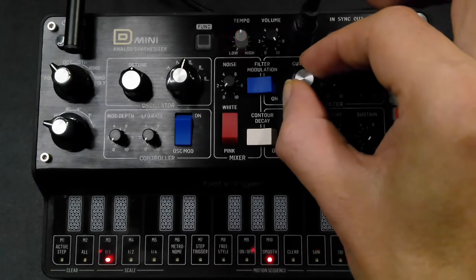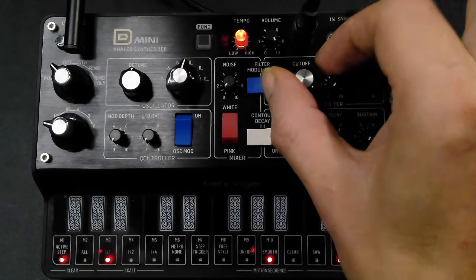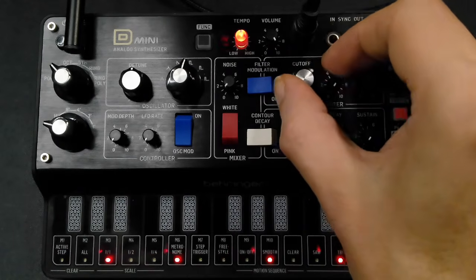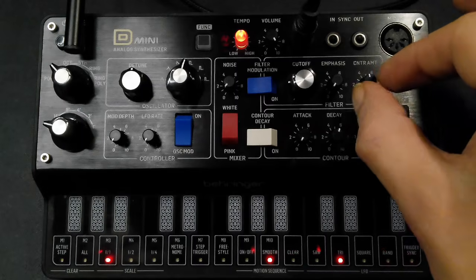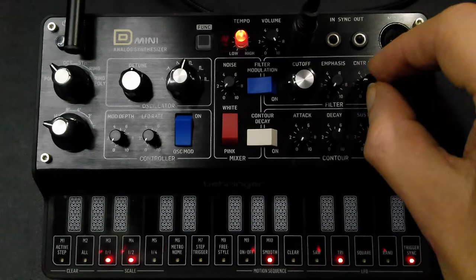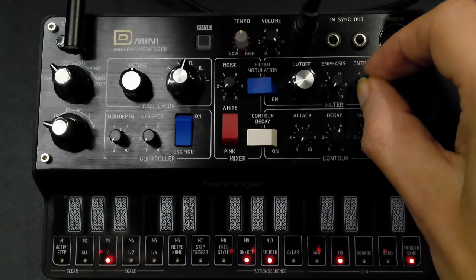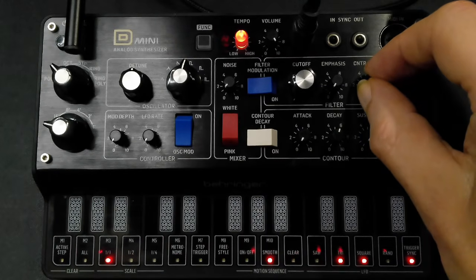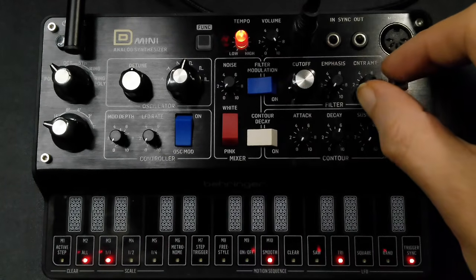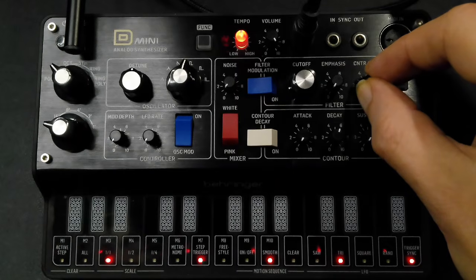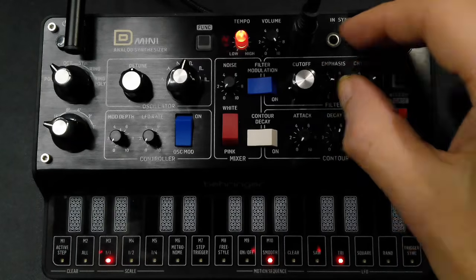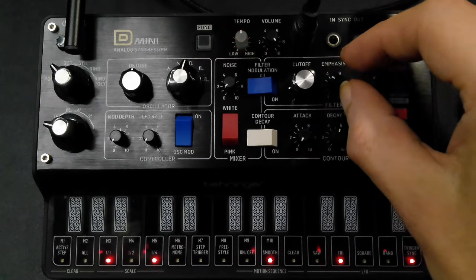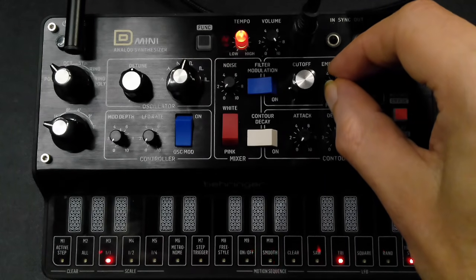So we can open it right up. And then we have our contour amount. And then we have our emphasis. So as we bring the emphasis up, it gives it a little narrow peak, and we can get some nice squelchy bass.